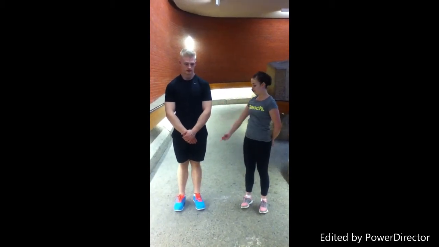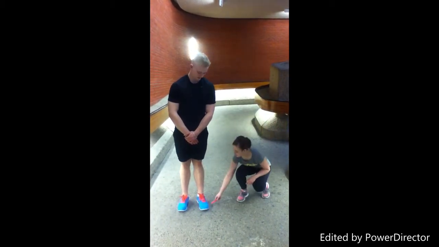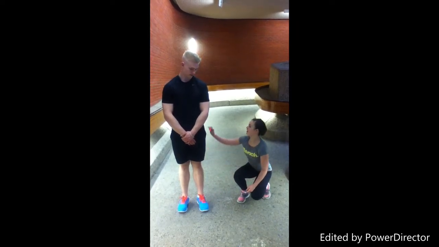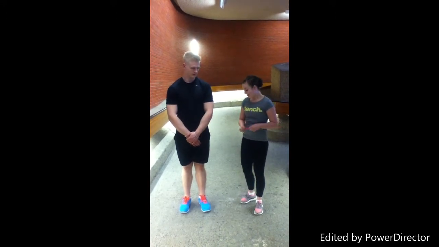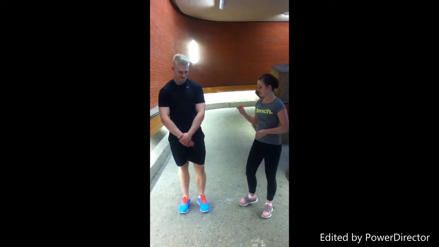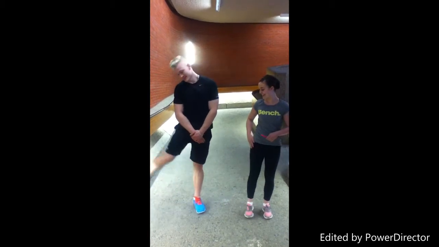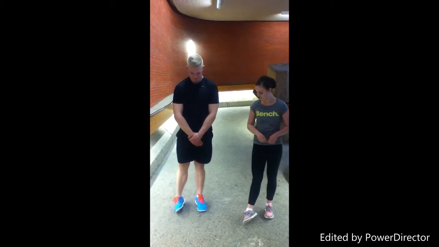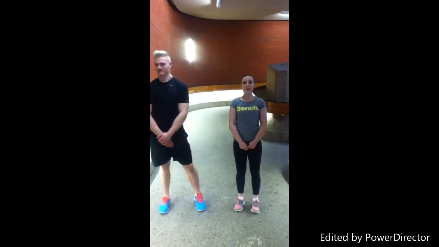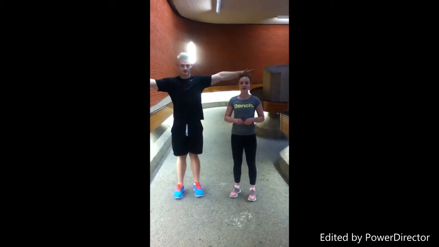Okay, so now we're going to be talking about the lateral line. So this connects the whole lateral side of the body. It starts at the first and fifth metatarsal of the foot, comes up the lateral side through the trunk in a crisscross manner, and attaches to the mastoid process. The purpose of this is to stabilize the trunk and legs. The movement function of this is lateral flexion of the trunk, abduction of the hip, and eversion of the foot. Good.